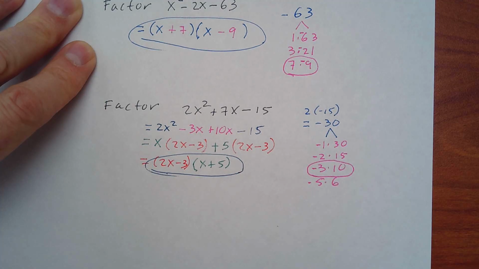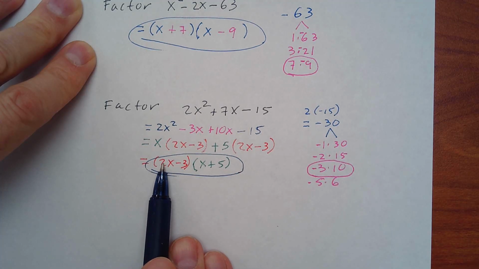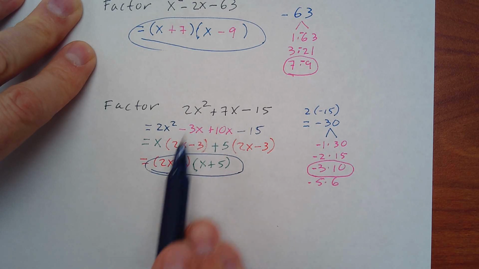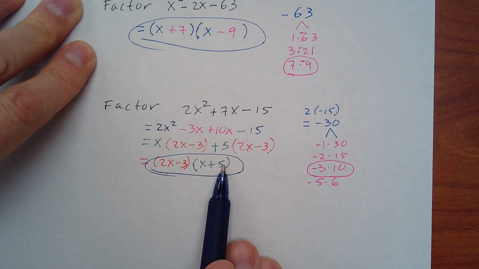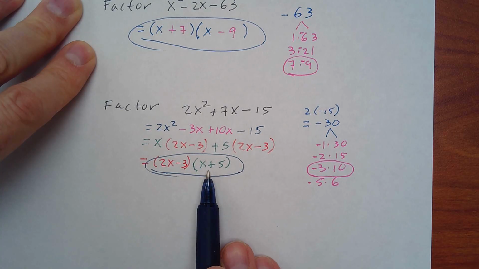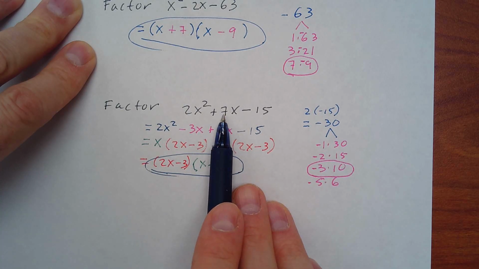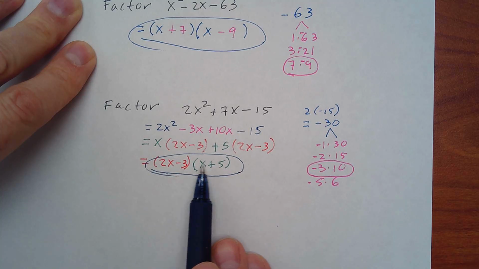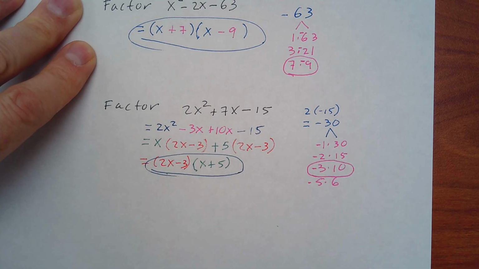And keep in mind, you can always check your answer by foiling. Product of the first would be 2x squared. Outer terms would be 10x. Inner terms would be negative 3x. That adds up to a plus 7x. Negative 3 times 5 for the last would give us negative 15.